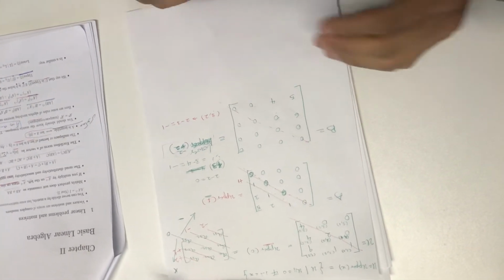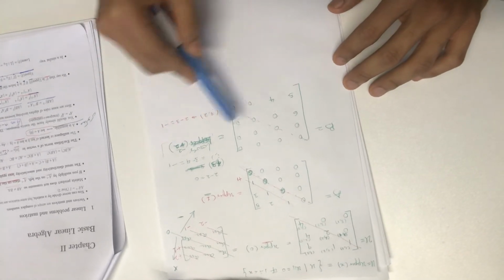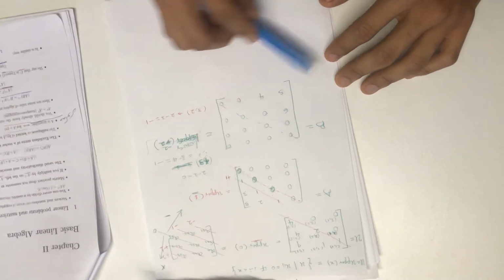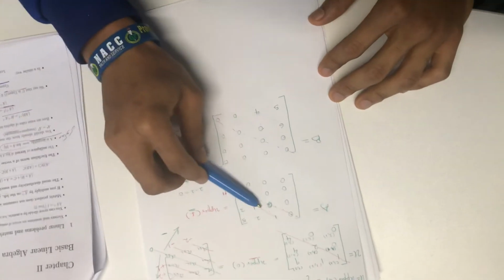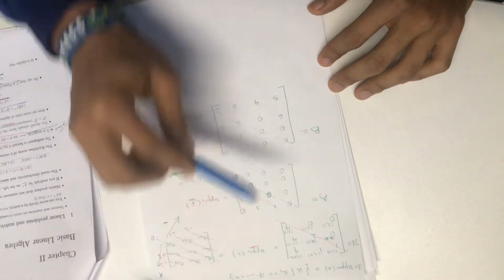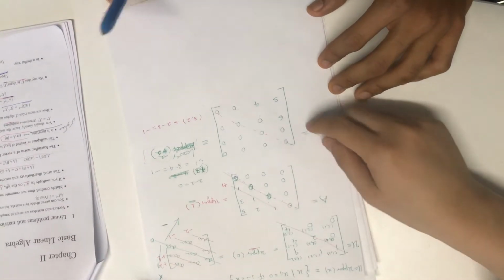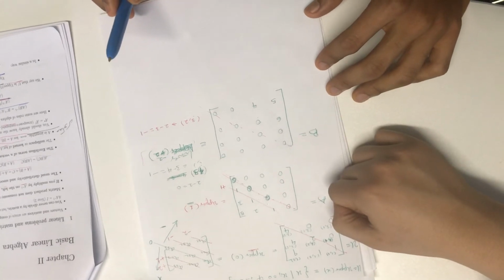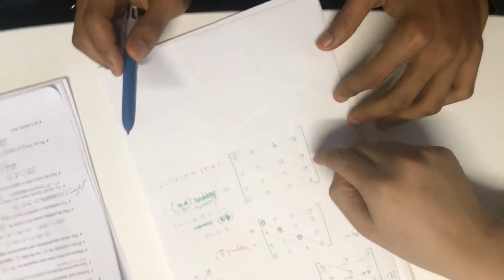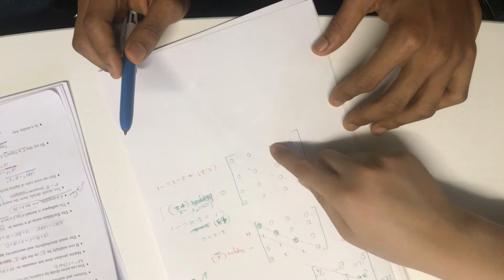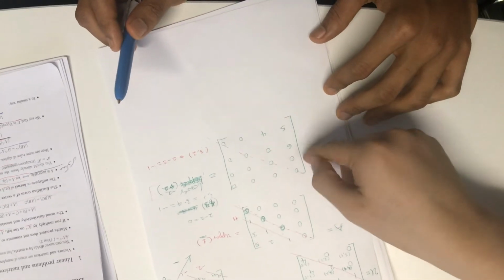So if we are looking at lower, that means we have to be looking at this minus guy because it's coming down. If you are looking at upper, we have to be looking at this plus guy because it's going up. Do you have any question? That means this one could be like a main diagonal, right?